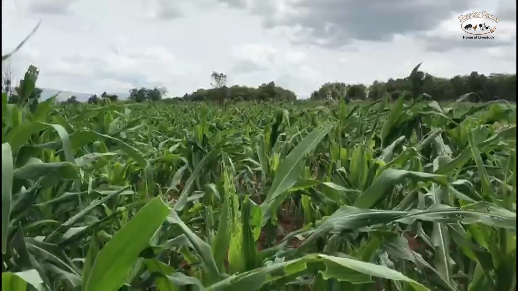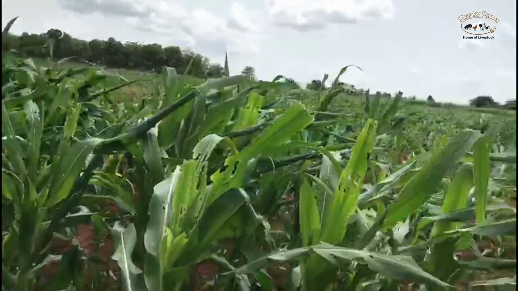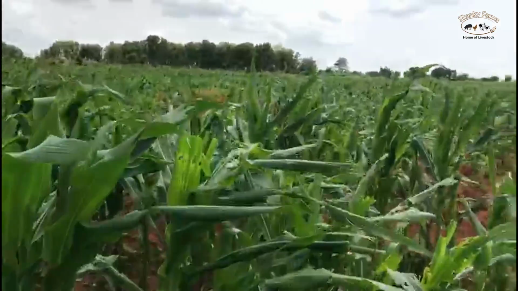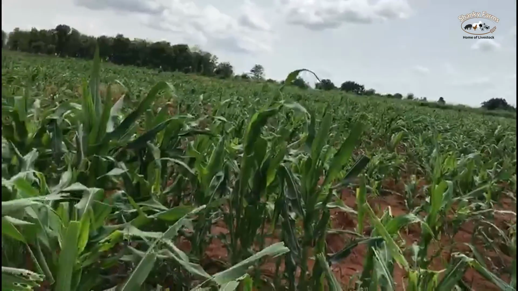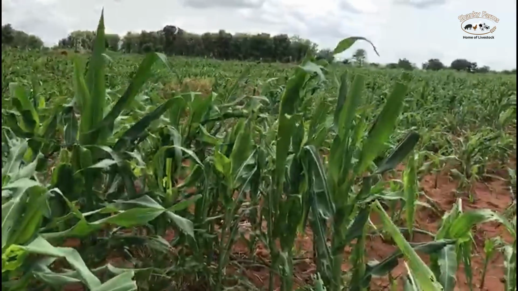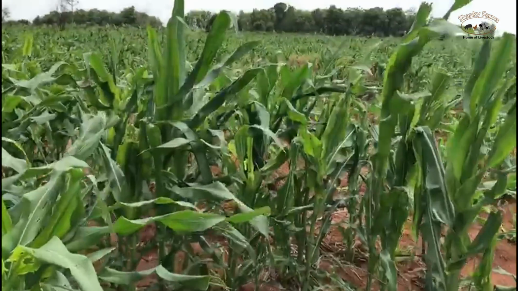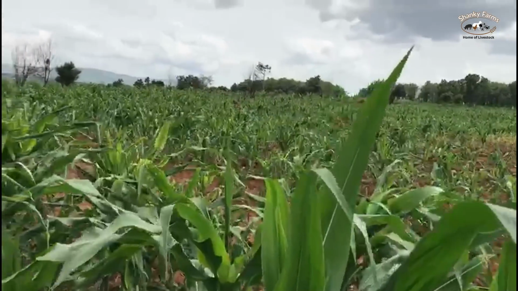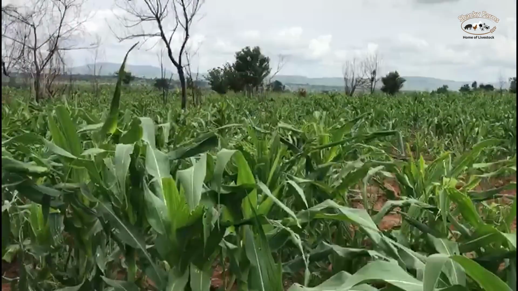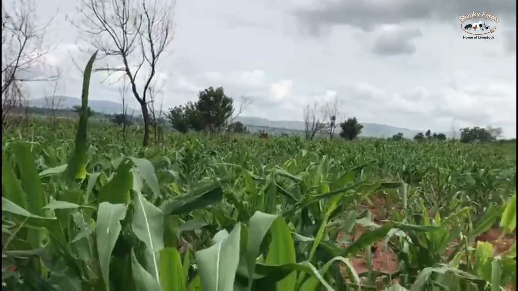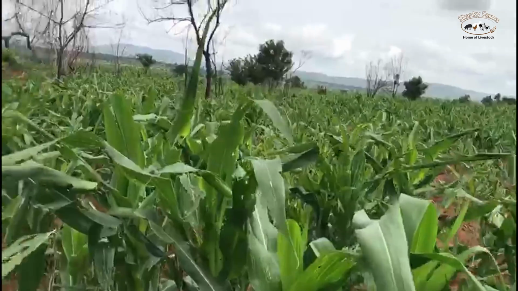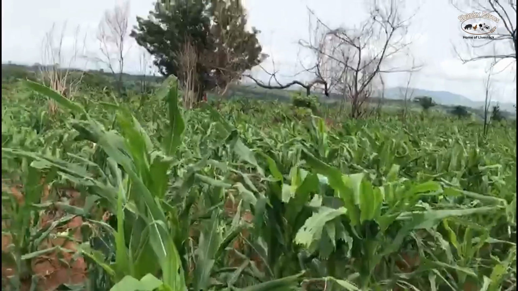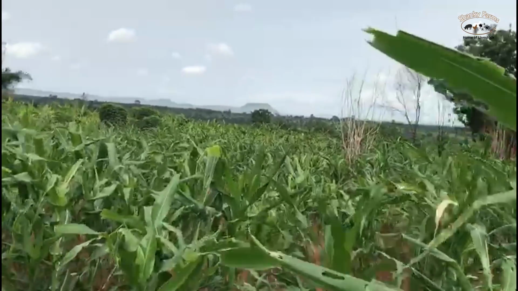In addition, we are going to apply a foliar fertilizer. We are going to use Hypermap root establisher. We are done with our second top dress fertilizer application, so we need to enhance the roots so that they could absorb the nutrients. So this is a clear view of the extent of growth.